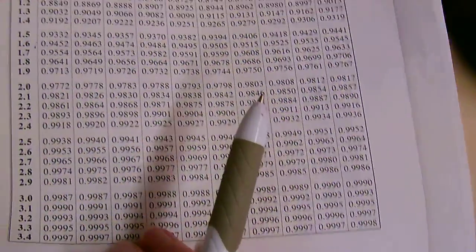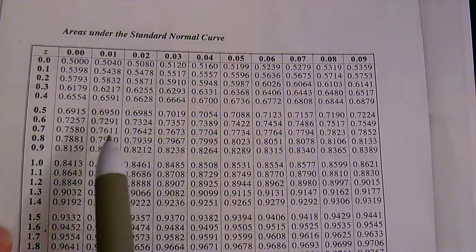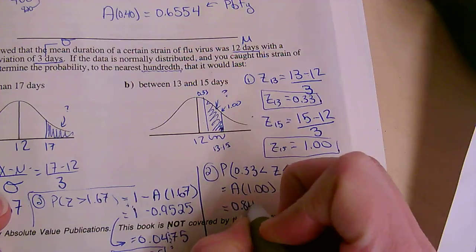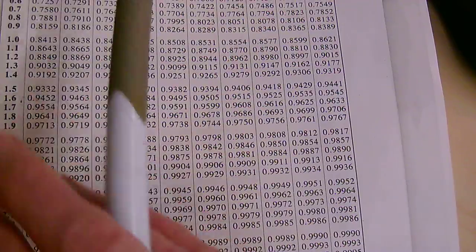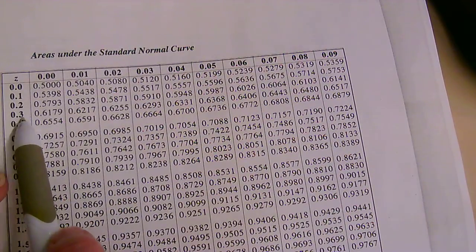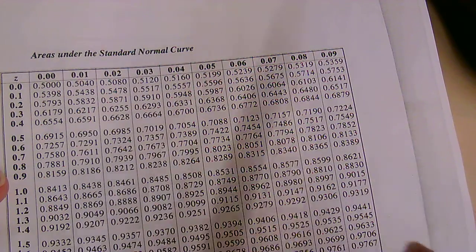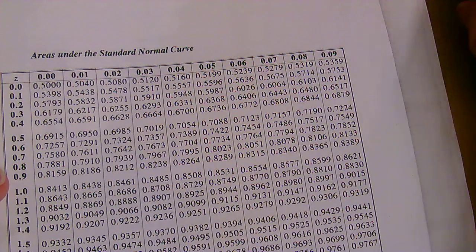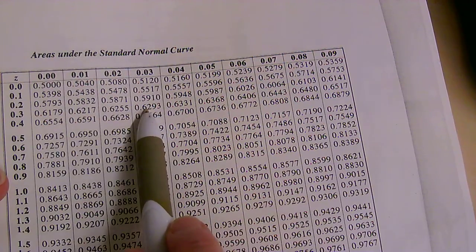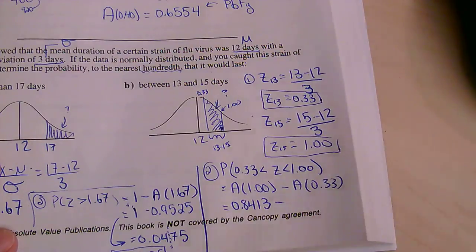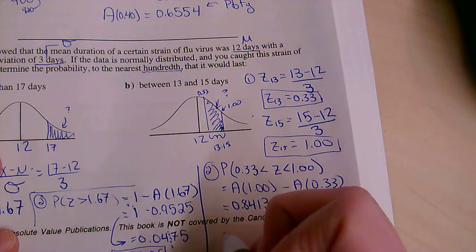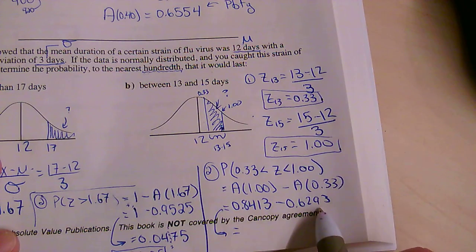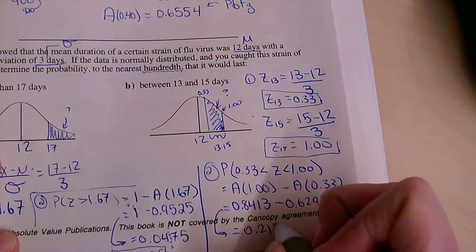So the 1.0, that's going to be 0.8413. And then the 0.33, we would go up to the 0.3, and then over to the 0.3. Oh, my computer fell asleep. Just got to wake it up. Okay, so that's going to be 0.6293. Then we would plug that into our calculator, and we would get a value of 0.2120.